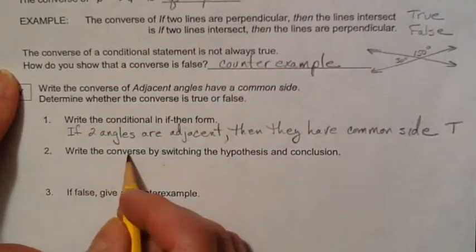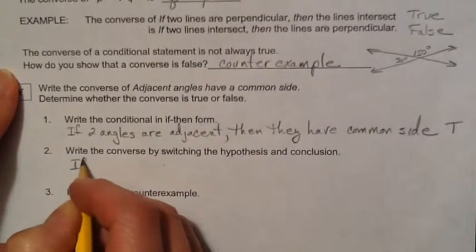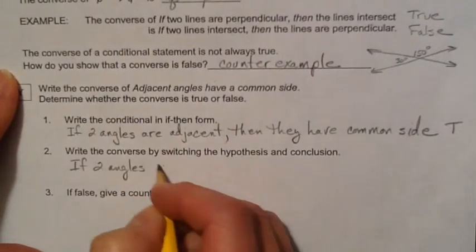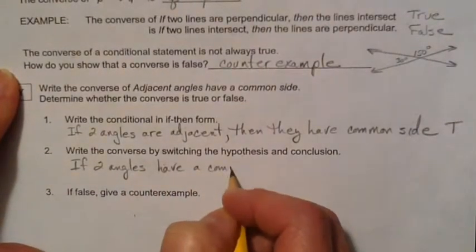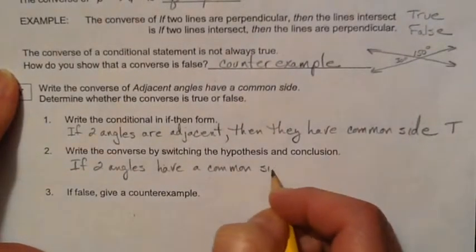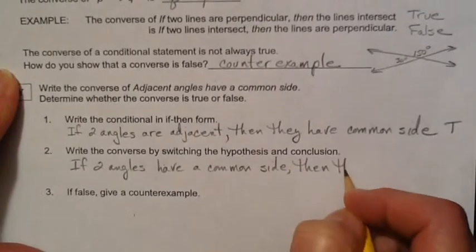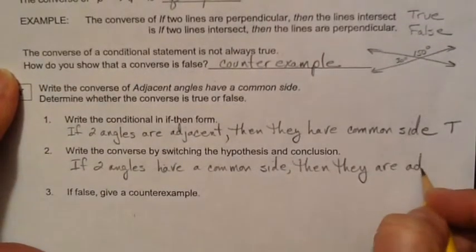All right, write the converse by switching the hypothesis and conclusion. If two angles have a common side, then they are adjacent.